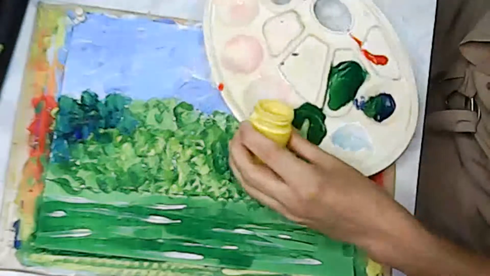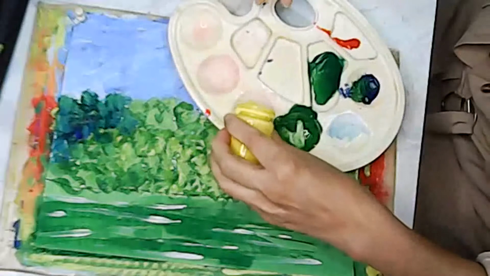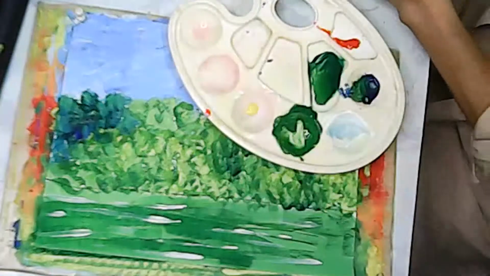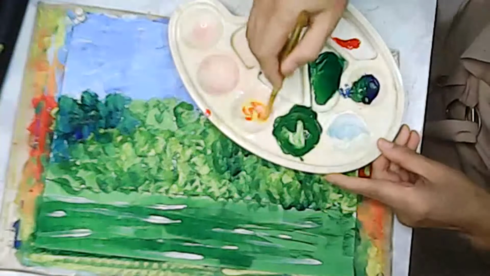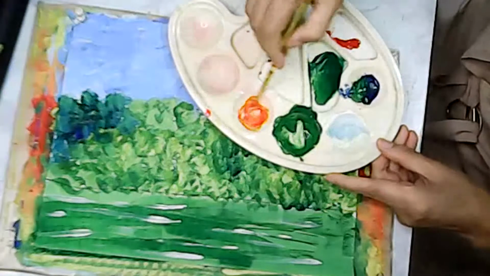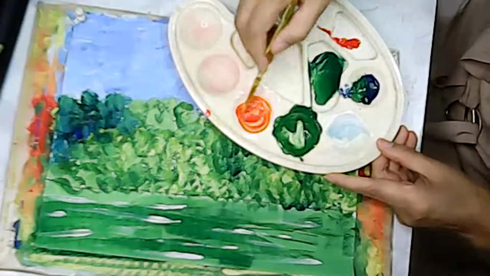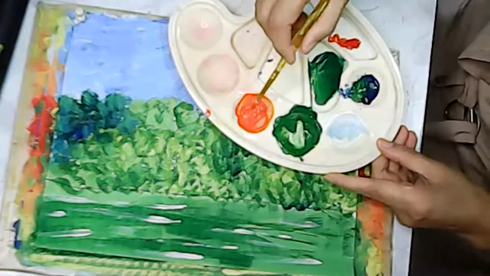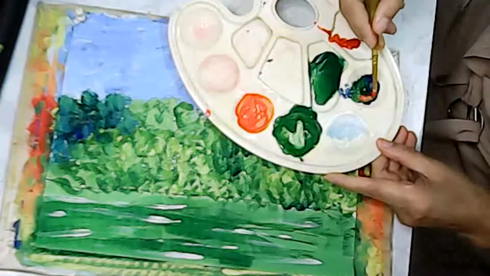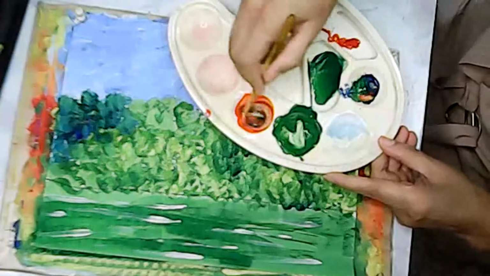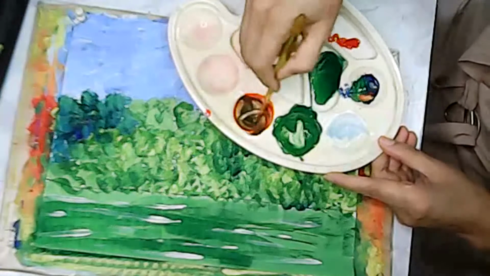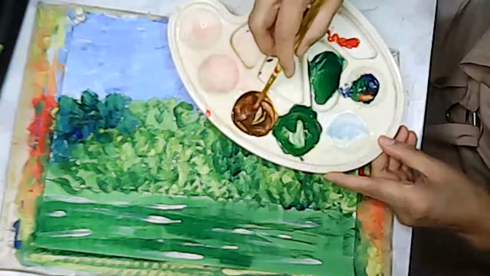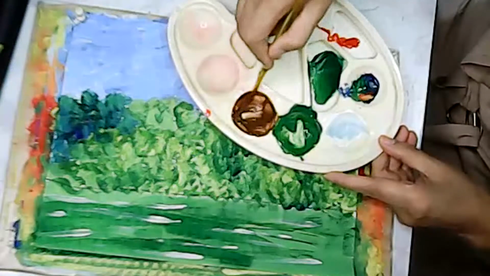I am going to put the yellow in here. And I am going to put a little bit of red. And look, I have orange. To this orange, I am going to add some blue that I have over here. Not so much. And look at the brown that I'm getting. This is the perfect brown I am looking for.